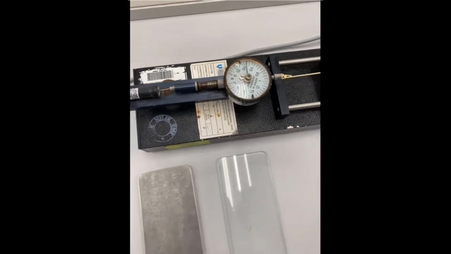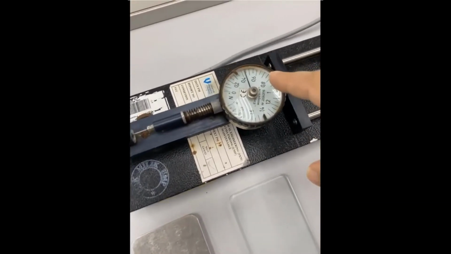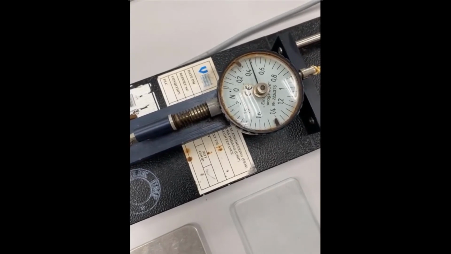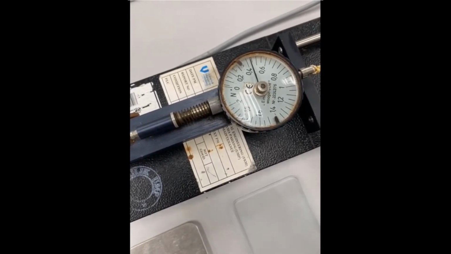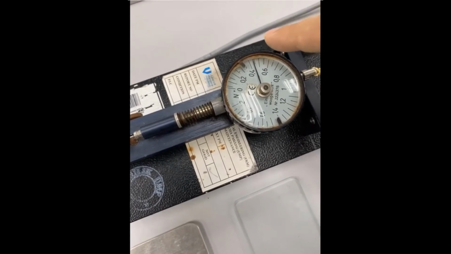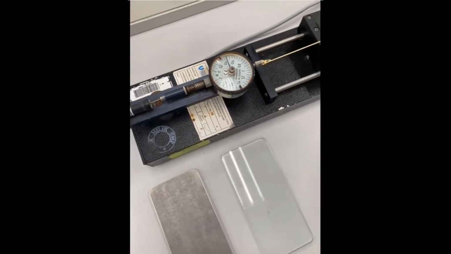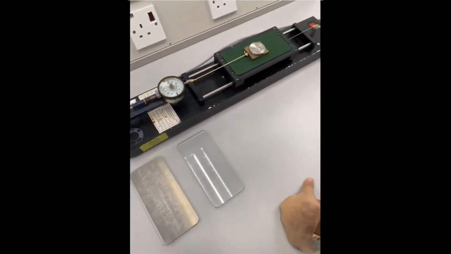Turn off the motor. As you can see here, this time it is 0.4, actually 0.4 something, between 0.4 and 0.45 is the value in the range.